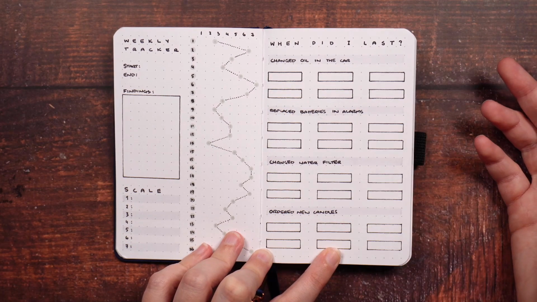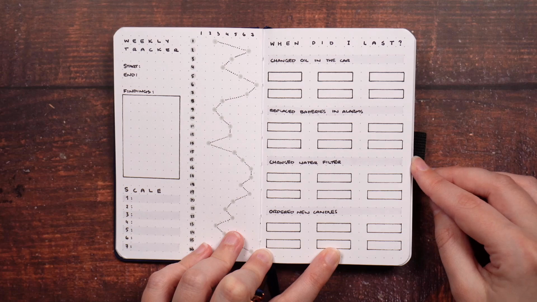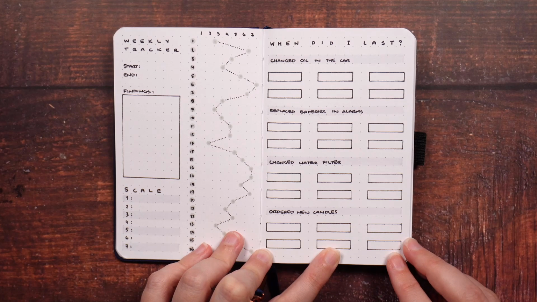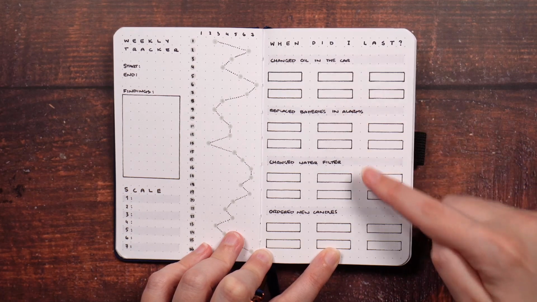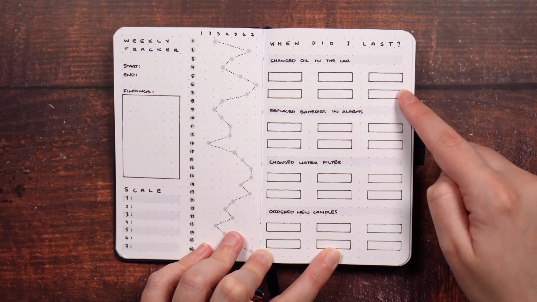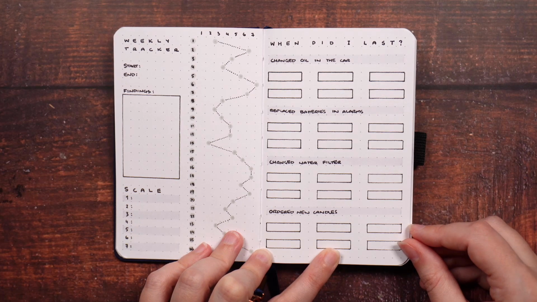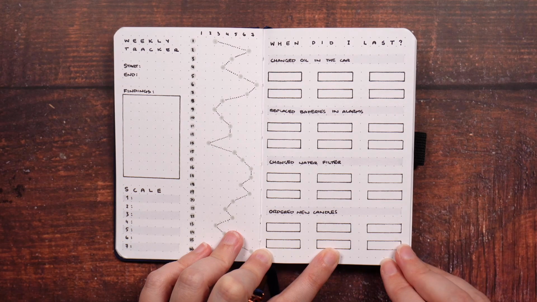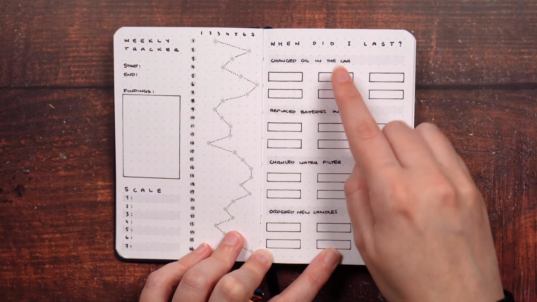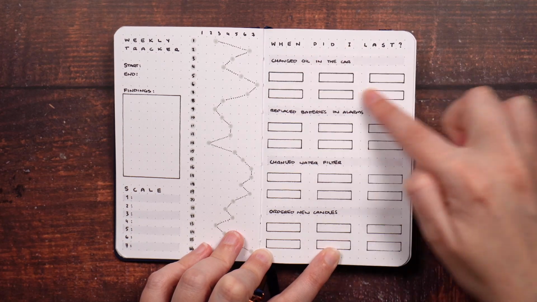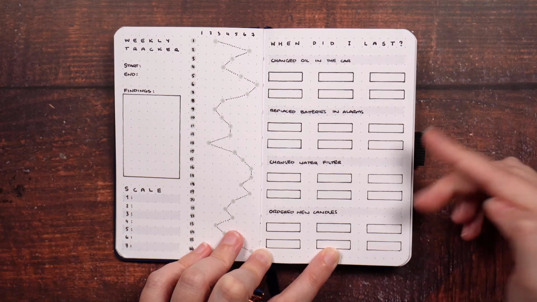A layout like this though doesn't have to be used as a "when did I last". It could be used for a quarterly tracker, so quarter 1, 2, 3, and 4, and 6 occurrences of having done something. For instance, doing a certain thing 2 times a month. So 2 times in January, February, March for quarter 1, and then the same for quarter 2, and so on.